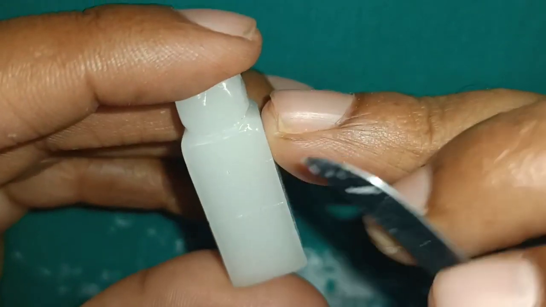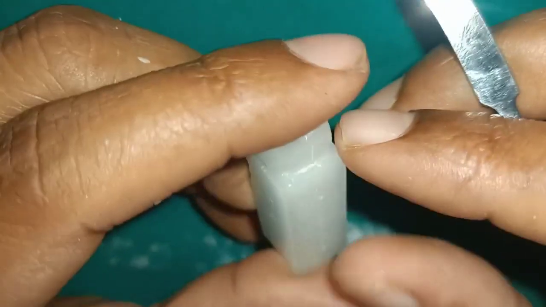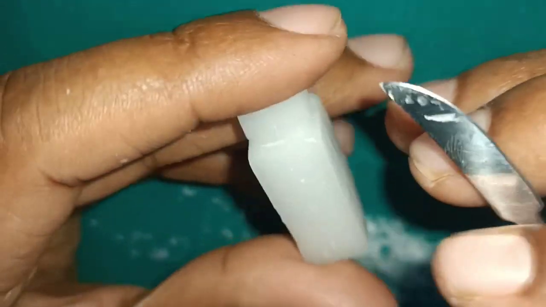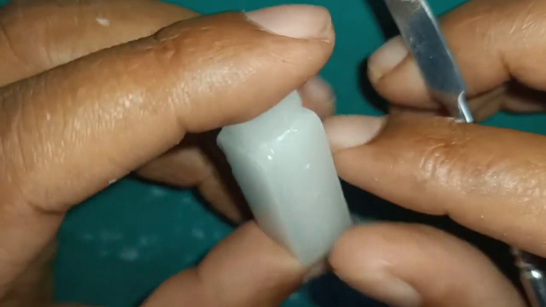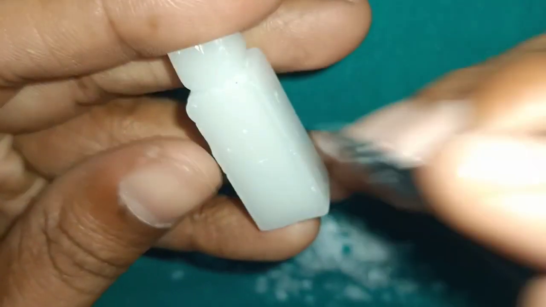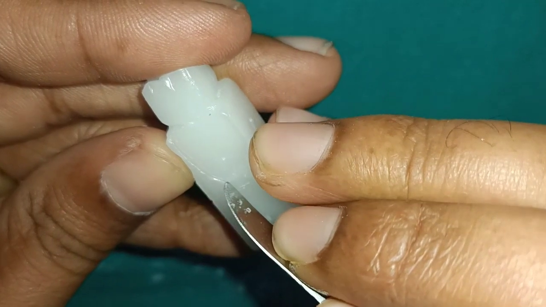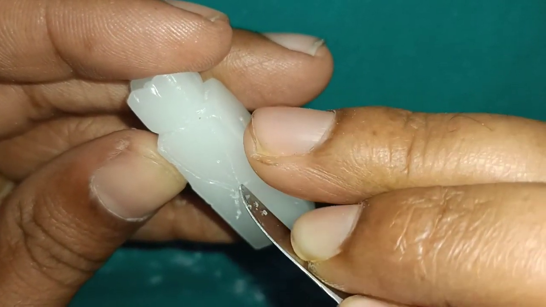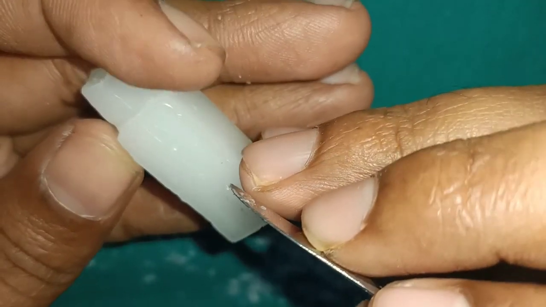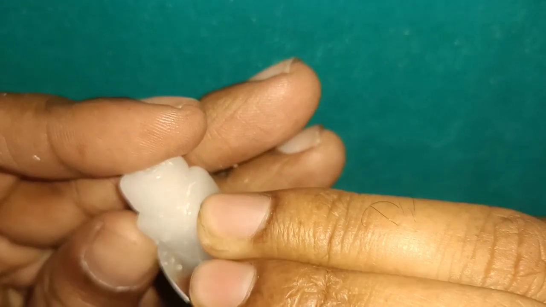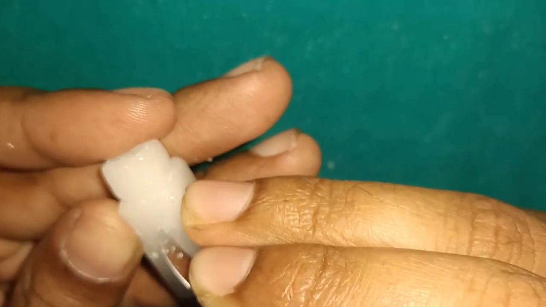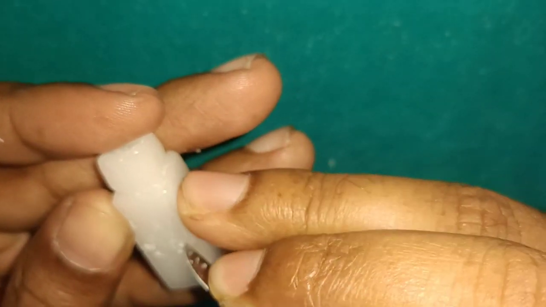So now I'm going to start with the carving of the root aspect of the mandibular first molar. Same thing, you have to draw the outline again. Okay. So when you see, it is a bifurcated root. Okay, don't make it a single root, it should be a bifurcated root.